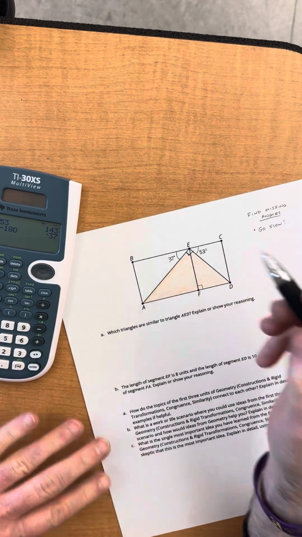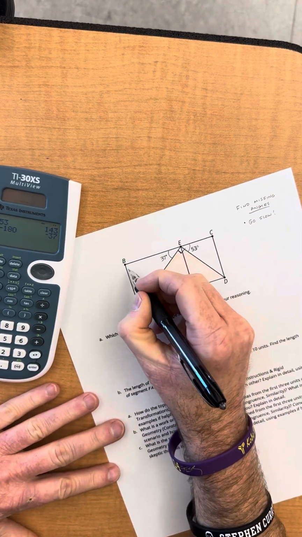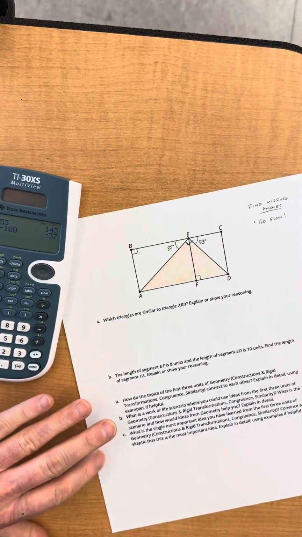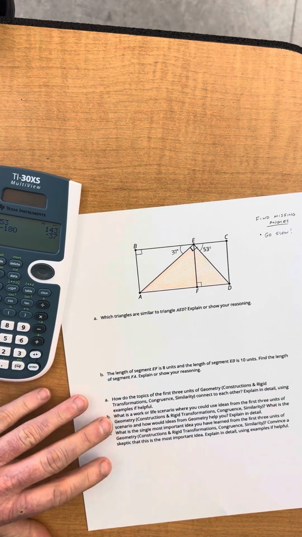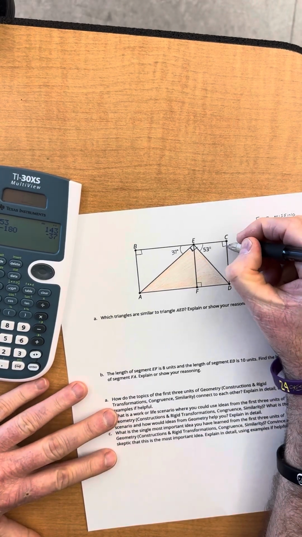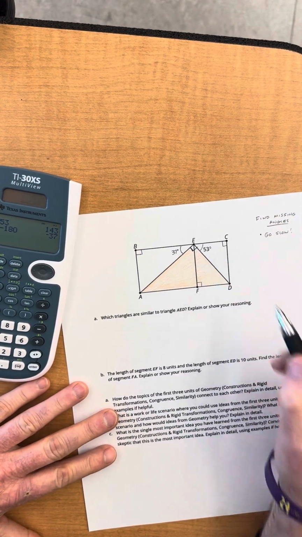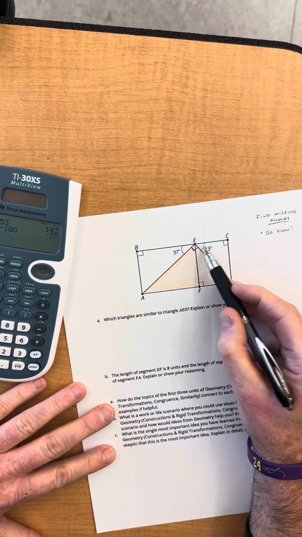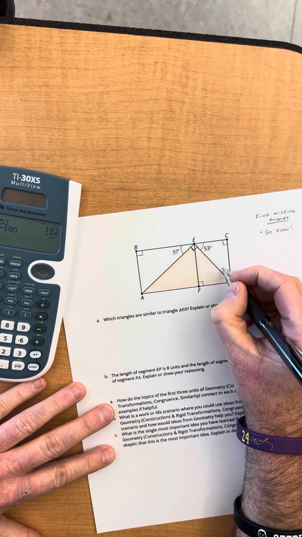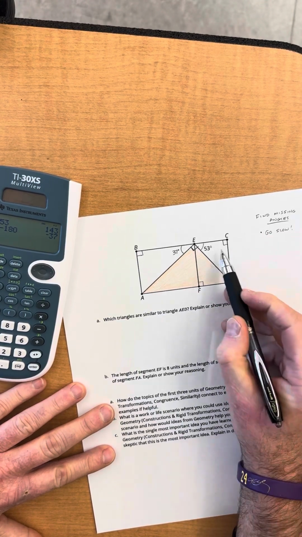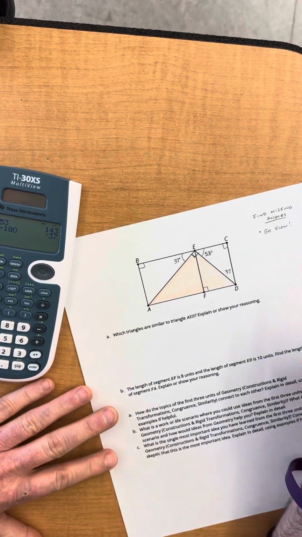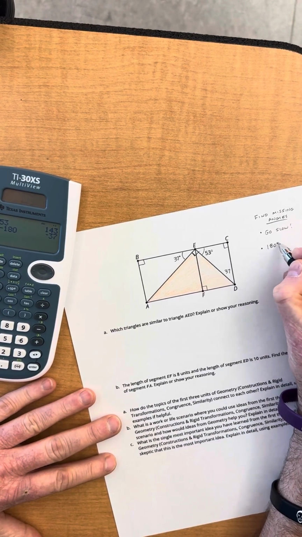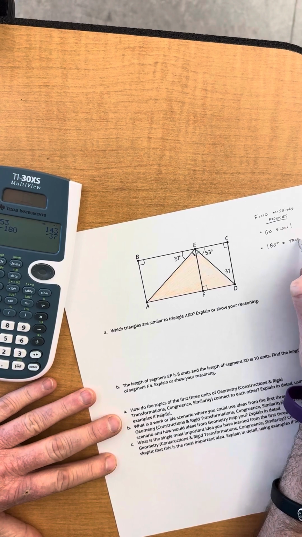Okay. Now this is a rectangle, meaning that these corner angles are 90. So that 90 plus 53 plus, again, 37, because all three angles have to add up to 180 degrees. That's the triangle sum theorem.